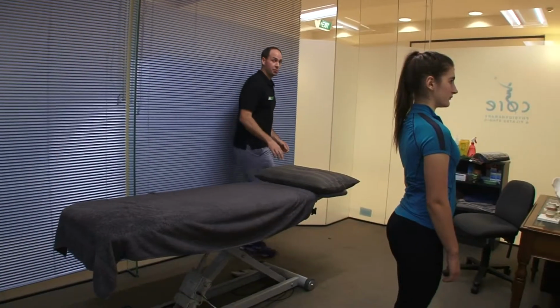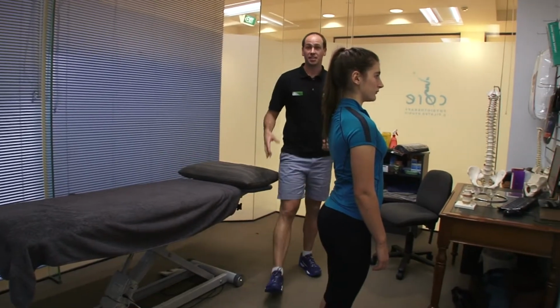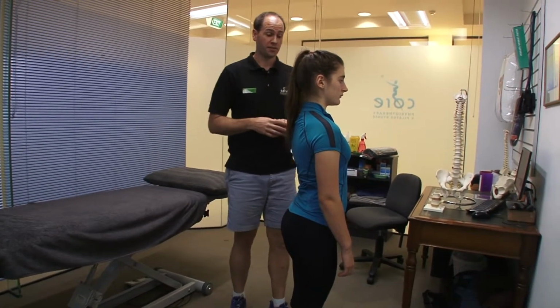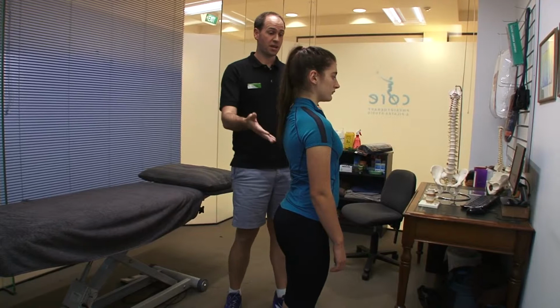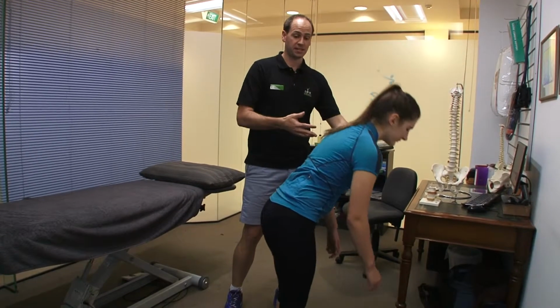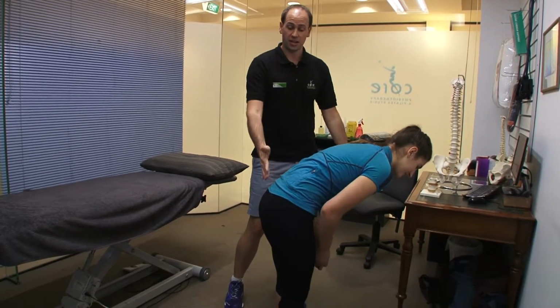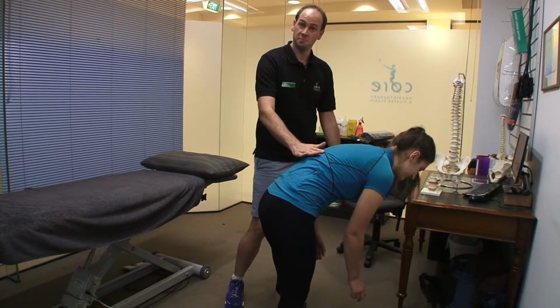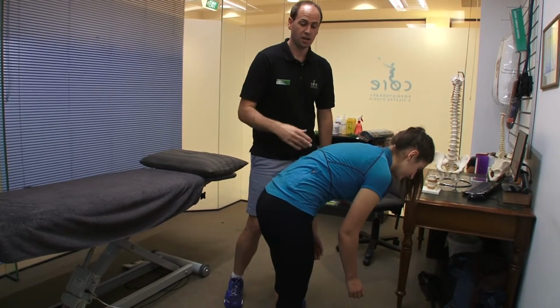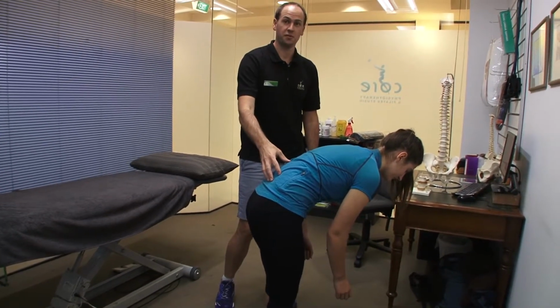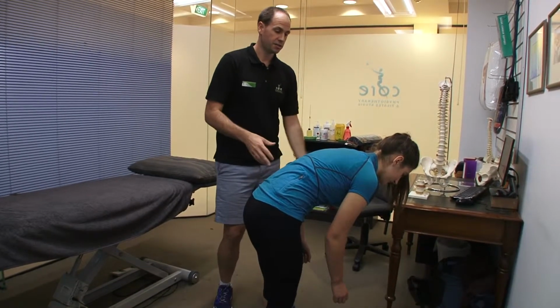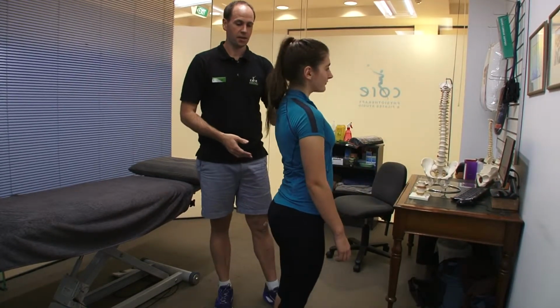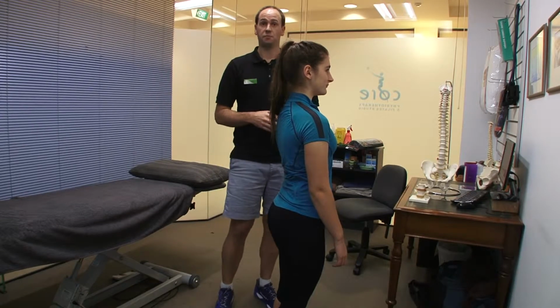So the second factor that we want to talk about is excessive forward bending of the spine. We can see again with Olivia, if we get her to bend forwards as if she's going to pick something up off the ground, it puts a high bend in her spine here, which puts again a lot of pressure on those discs in the lower back. So we'll get you to straighten up again there now. Yep. So that's the second one that we want to look at.